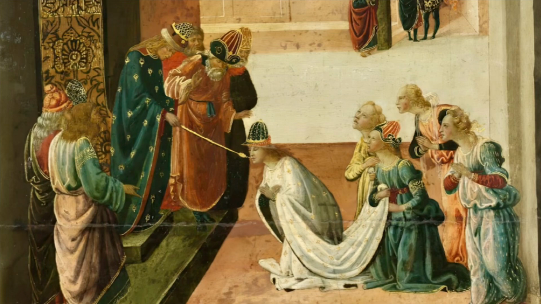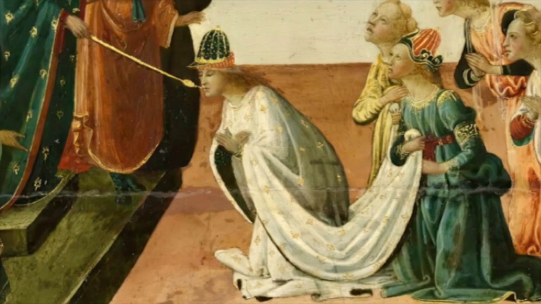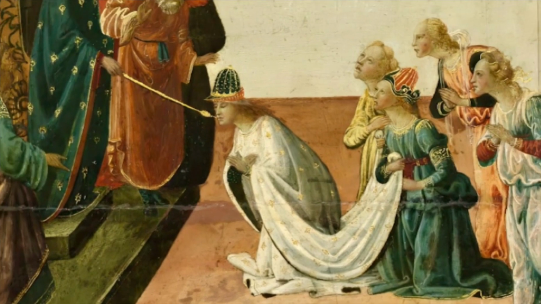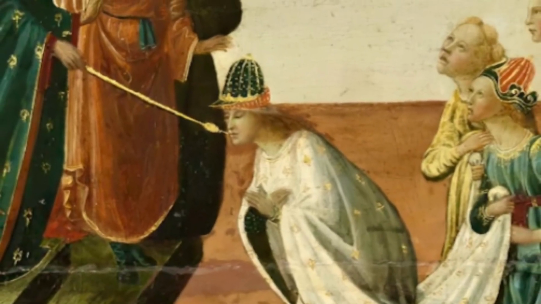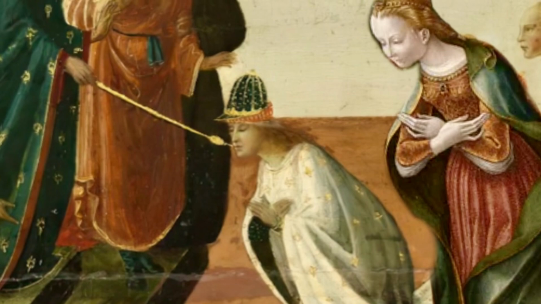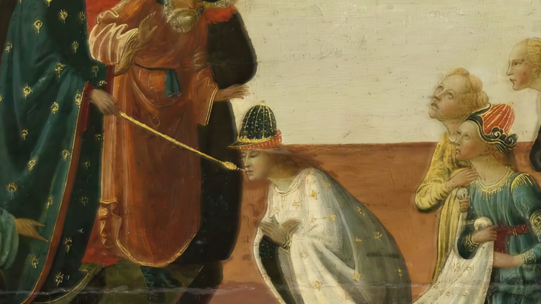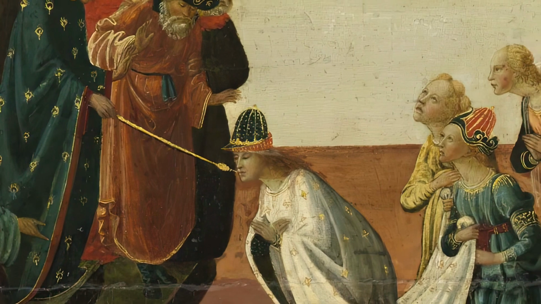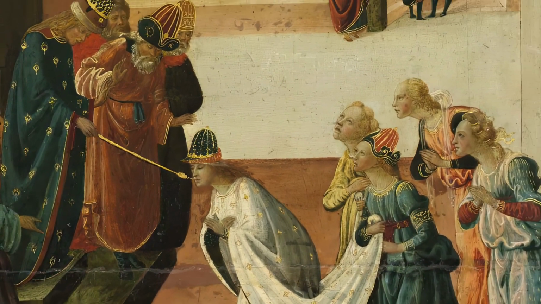Rather, Esther kneels before King Ahasuerus with her arms crossed over her chest in a gesture reminiscent of the Virgin Mary Annunciate. Esther's humble posture in the painting, with arms crossed over her chest, mirroring traditional depictions of the Virgin Mary, highlights her piety and serves the purpose of reinforcing an ideal in Florence of the faithful and chaste wife.